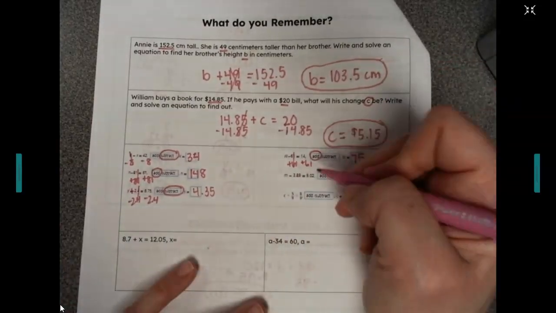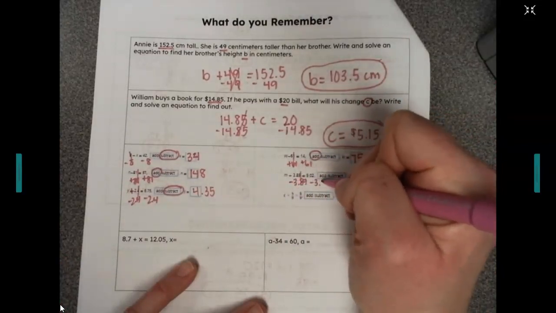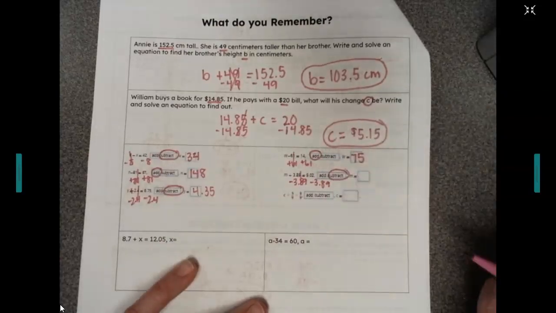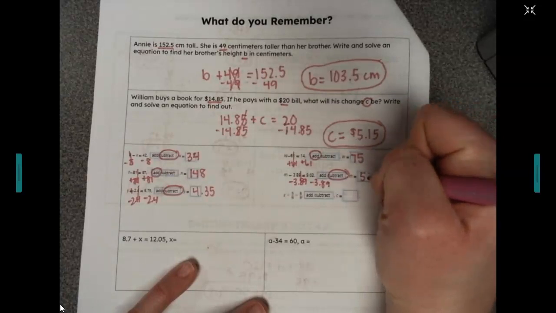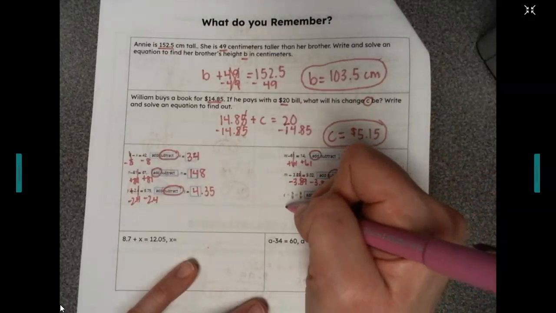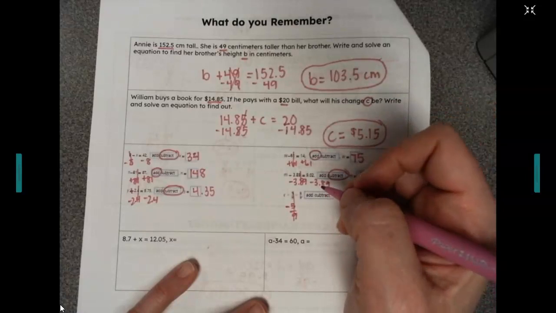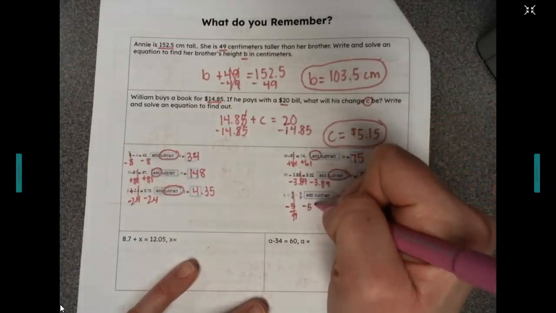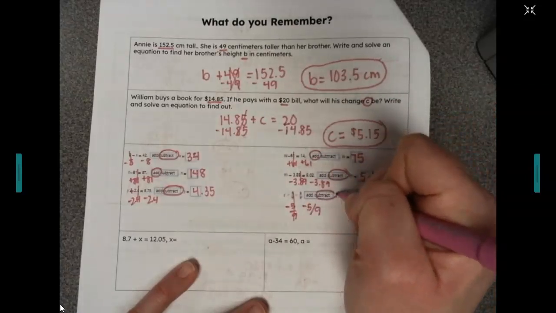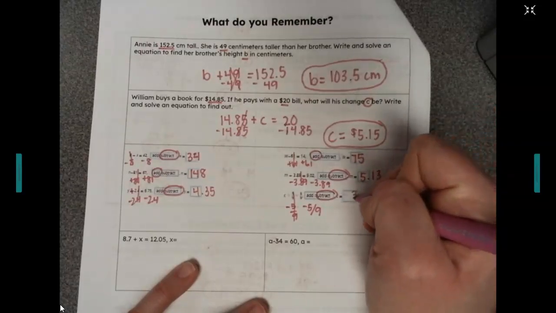We're going to throw in a decimal here again. The opposite of adding 3.89 is subtracting 3.89. So we subtracted. 9.02 minus 3.89 is 5.13. And we're throwing in a fraction. The opposite of adding 5/9 is subtracting 5/9. So 8/9 minus 5/9 is 3/9.